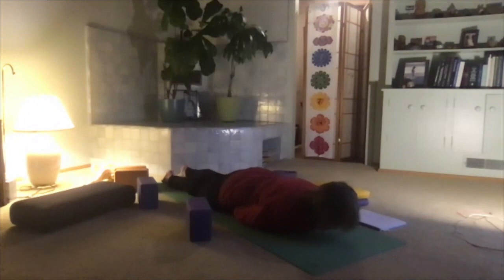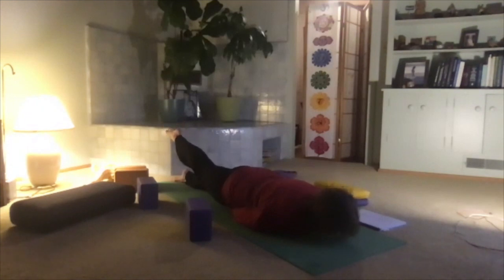Right side, inhale, half locust, asana. Right leg lifts high. Long breath. Space between the toes. Next exhale, lower the right leg back to ground.